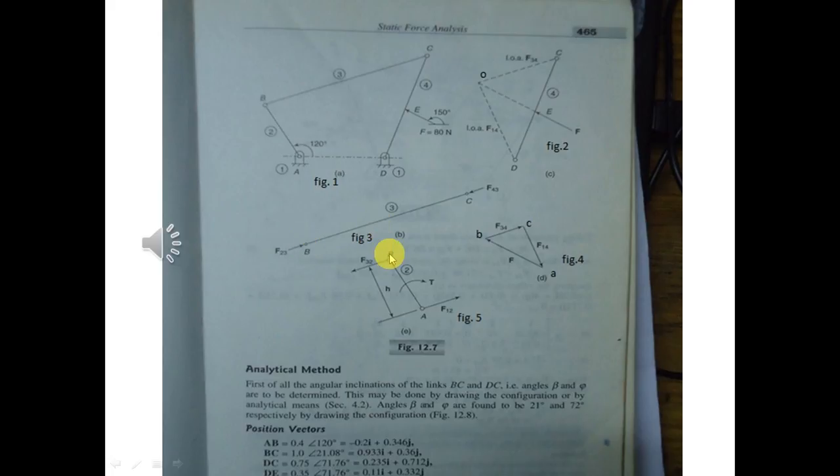Okay. Now this is link 2. Separate link 2 from the actual space diagram, and then draw F32 parallel to this line, because on link 2 you have two forces, that is F12 and F32 acting.